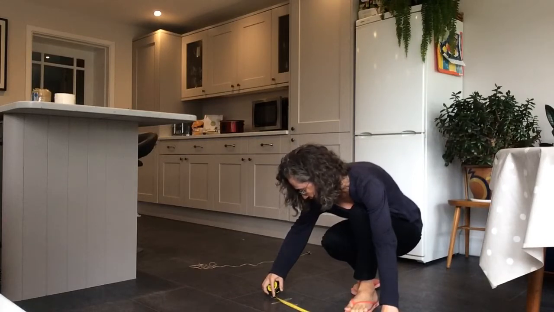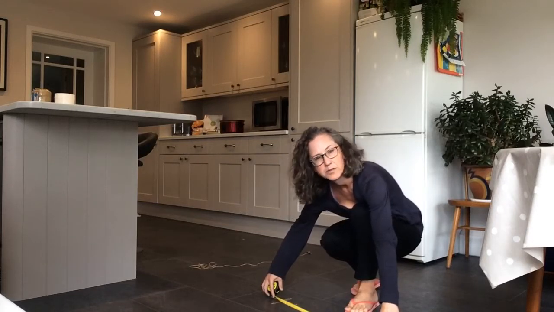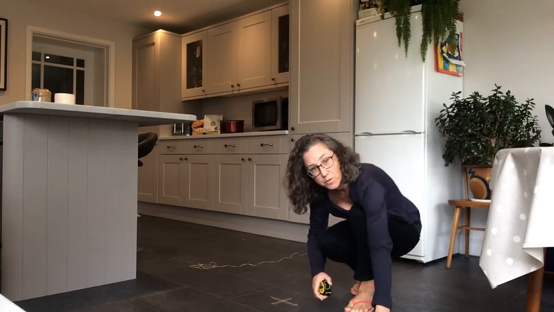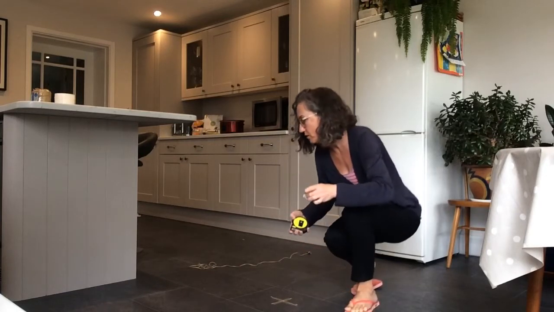That's 63.5 centimeters. Okay, I'm going to do it in millimeters, so that's going to be 635 millimeters. Right, now I'm going to repeat that 4 more times, so I'm going to get 5 measurements.